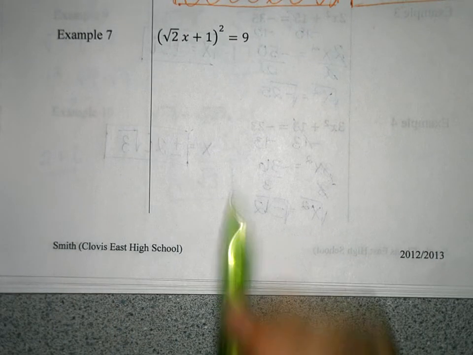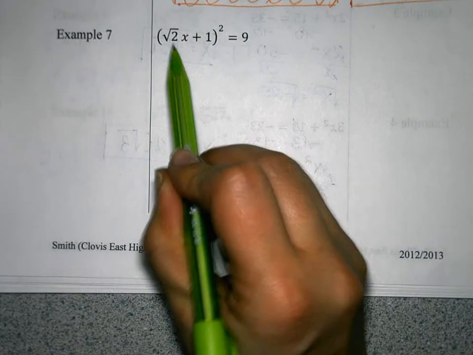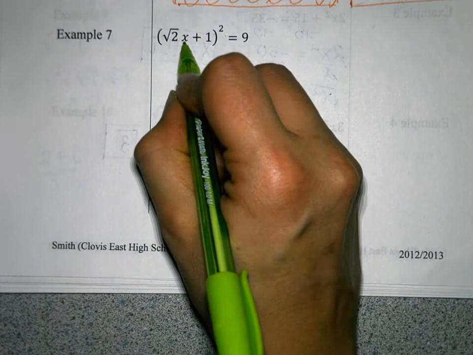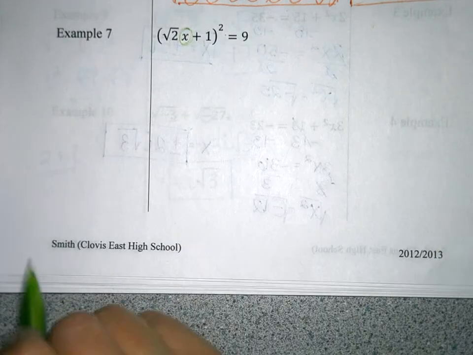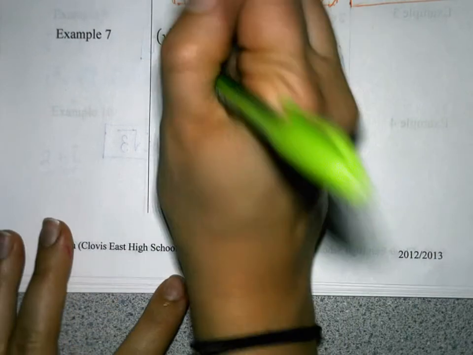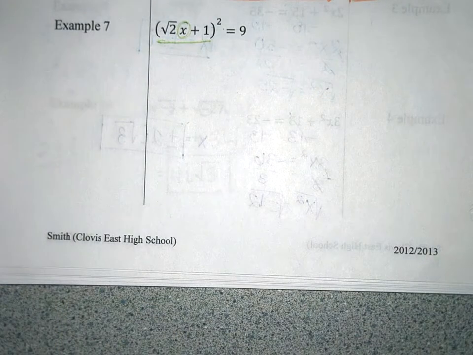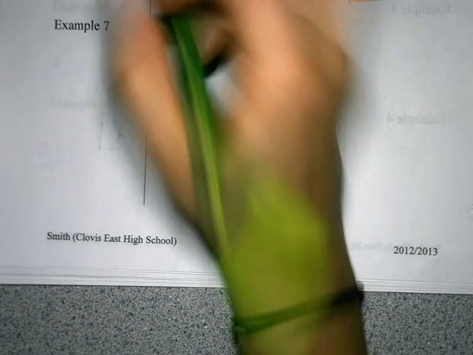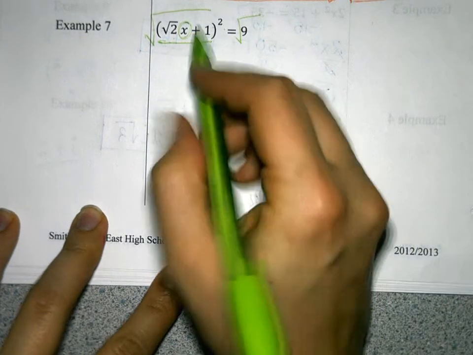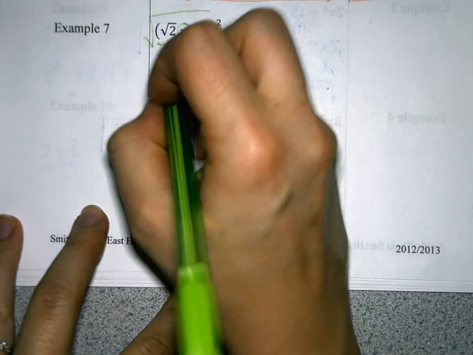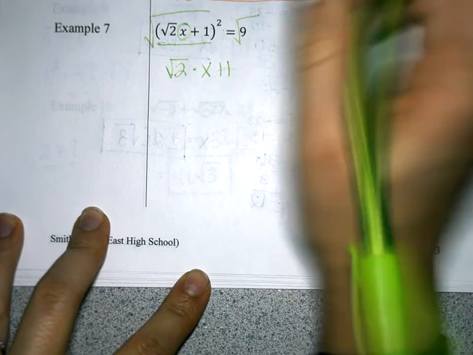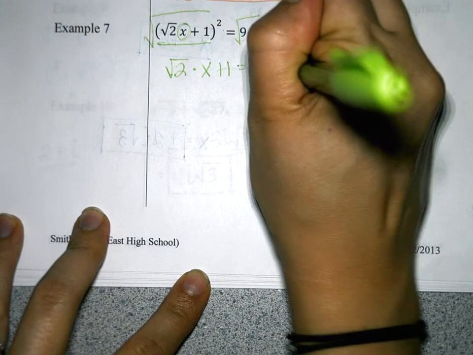So we have square root 2x plus 1, all of that squared. So please note that the x is outside of the square root. This is just square root 2 times x plus 1, all squared, equals 9. So instead of doing the substitution, we already have the squared term by itself, so take the square root of both sides. And that leaves me with the inside of this one. So that's going to be square root 2 times x plus 1 equals plus or minus 3.